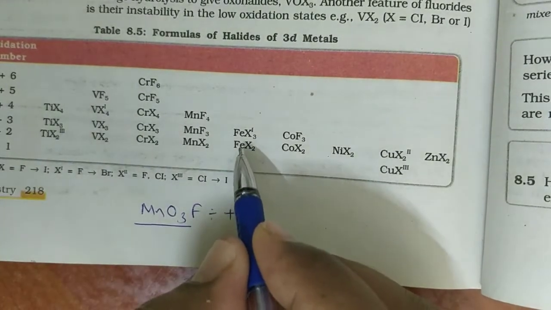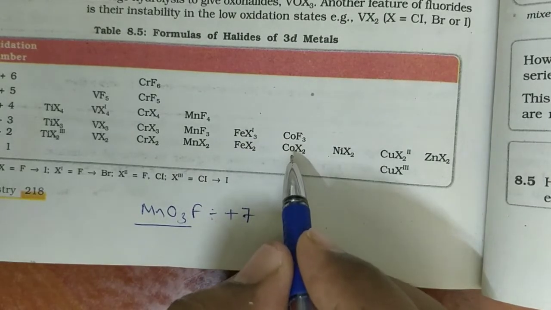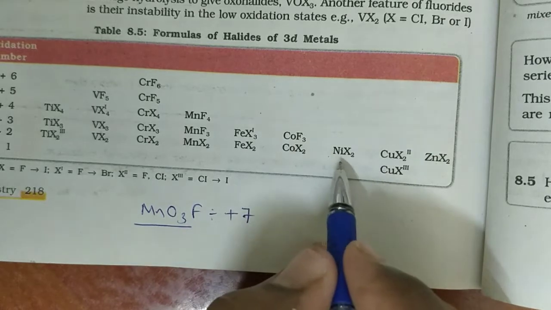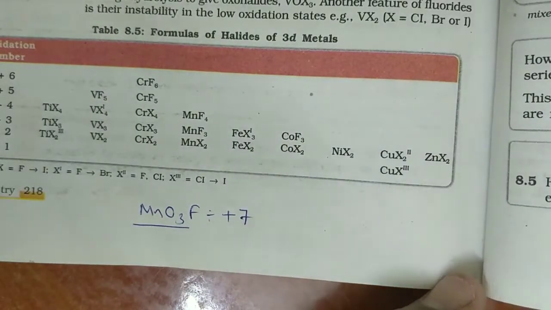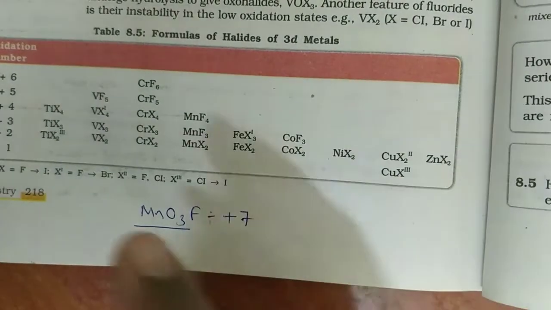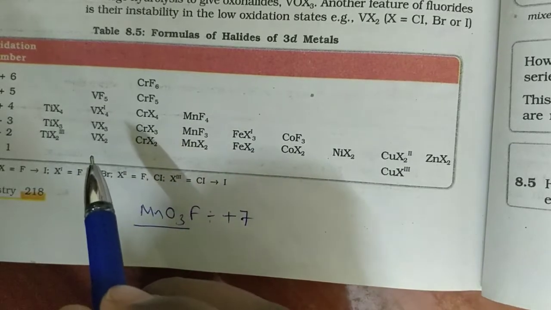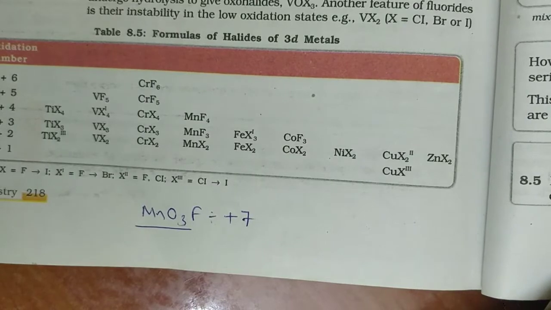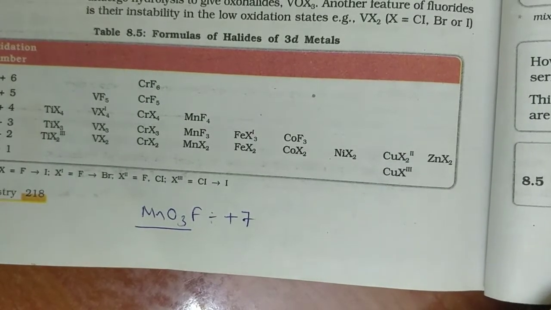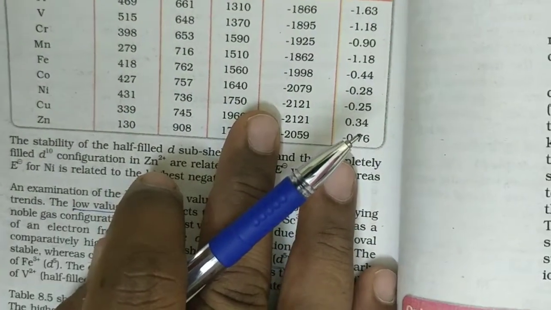Next, iron will show two types of halides, FeX2 and FeX3. Cobalt, CoX2 and CoF3. Nickel, copper, zinc. These are the formulae of halides of the first series of d-block elements. This is about today's class. I hope you are clear, everyone. This tabular column has also been explained clearly to you. Please understand, don't feel any difficulty here.